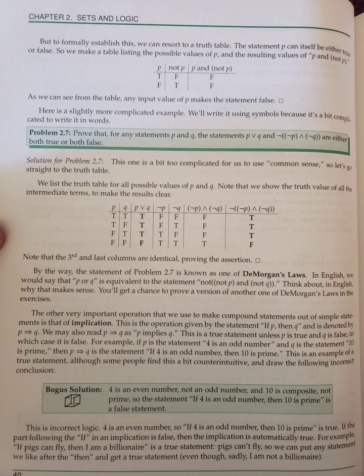Now here's a little more complicated example. Prove that for any statements P and Q, the statements P or Q and not bracket, not P and not Q are either both true or both false. And there is a logical symbol called the biconditional that you could use for this. But if you're not familiar with that, all you'd have to do here is draw a truth table such that you have the column for P or Q all done, and that you have the column for not bracket, not P and not Q all done. And you just have to observe that both of those columns are identical.